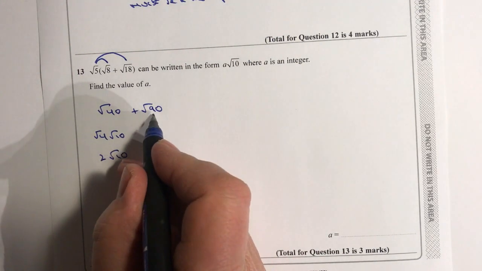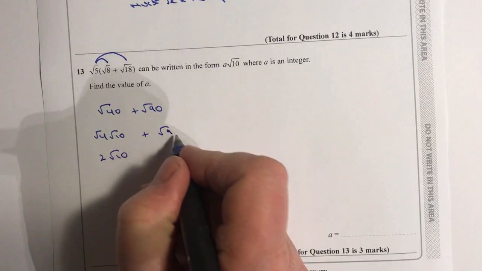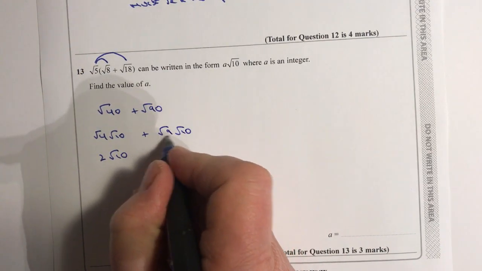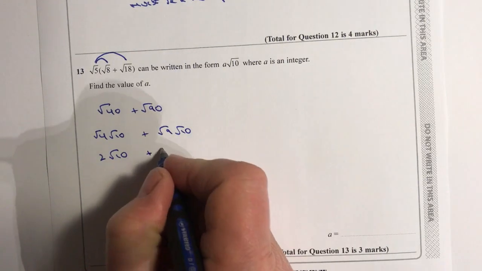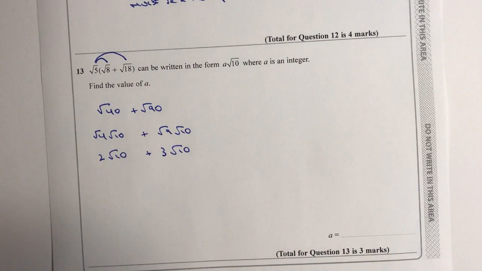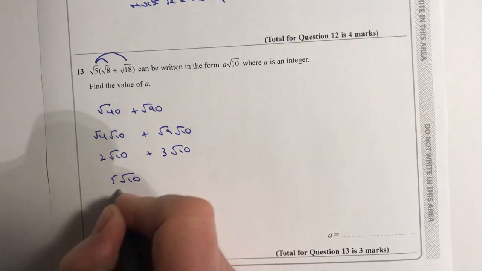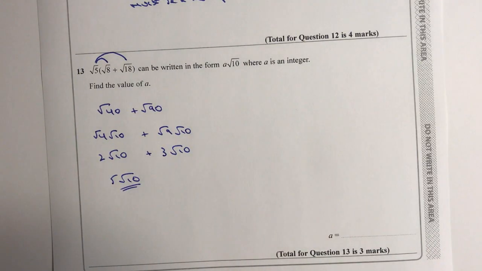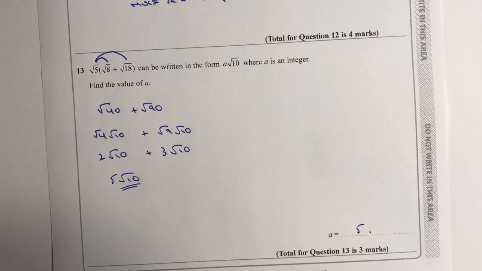Similarly with this root 90, I've got the same as saying root 9 times root 10, and 9 is also a square number, so that's going to be 3 root 10. So I'm now in a position where I've got 2 root 10 plus 3 root 10, and that's going to be a total of 5 root 10. So in this particular case, the value of a is going to be 5.